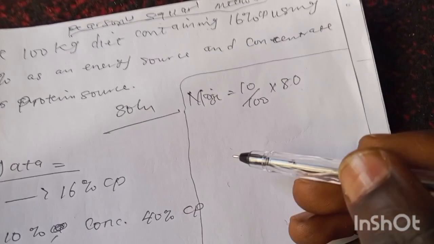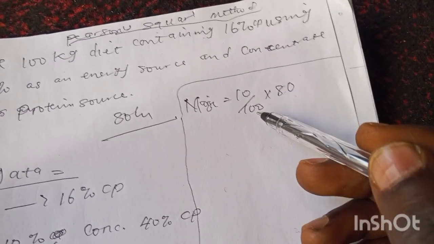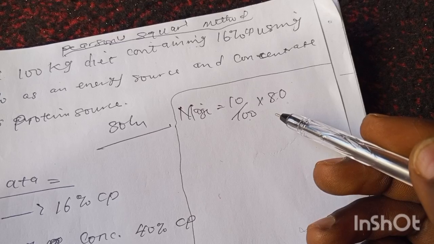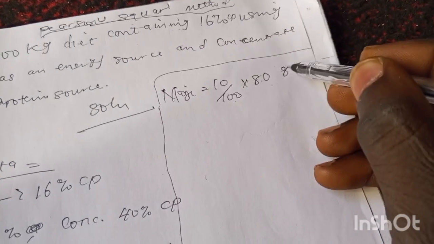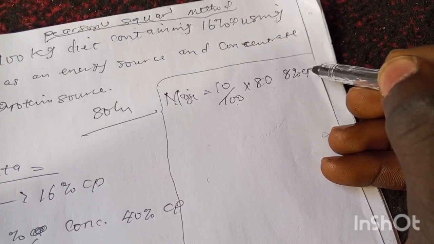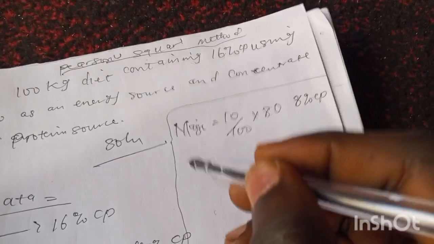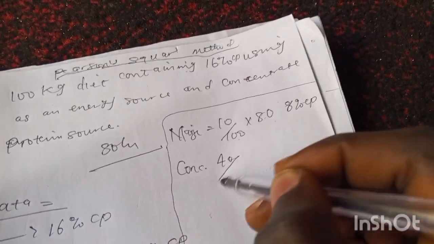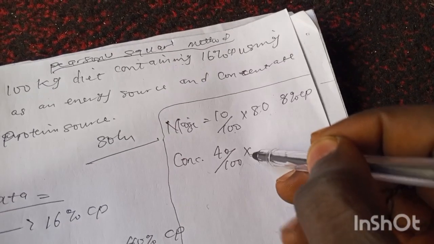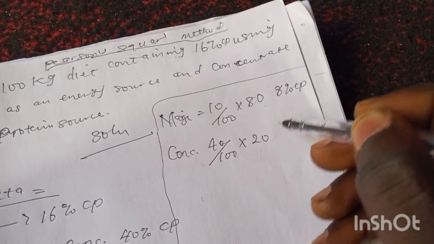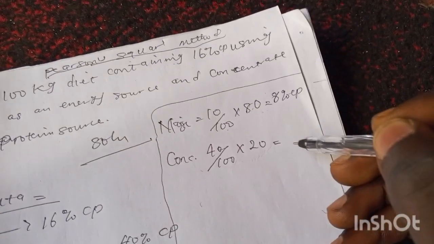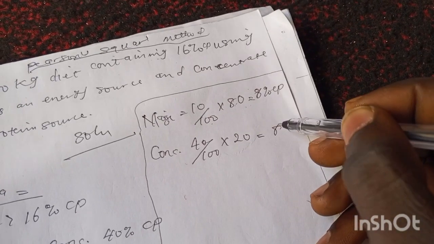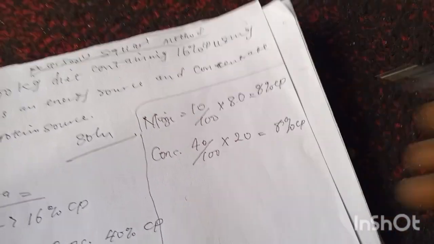So you can say 10 divided by 100 times 80. When you do that, it's going to give you 8% CP. Then for the concentrate, 40 divided by 100 times 20 will give you 8% also. Can you imagine?